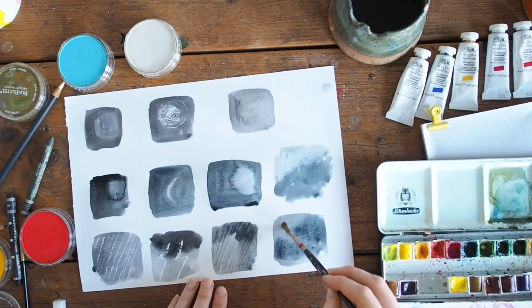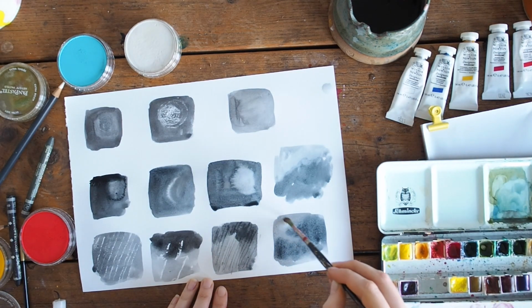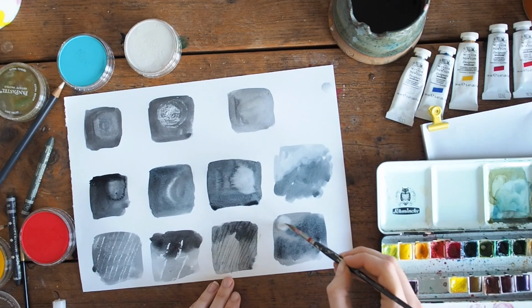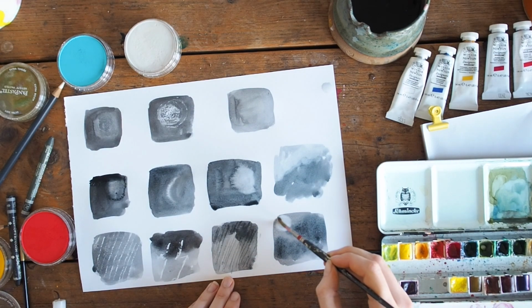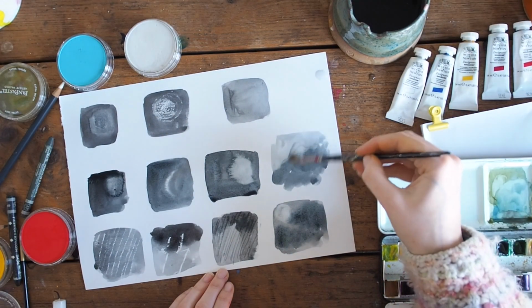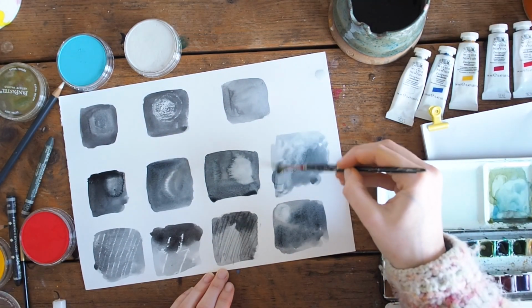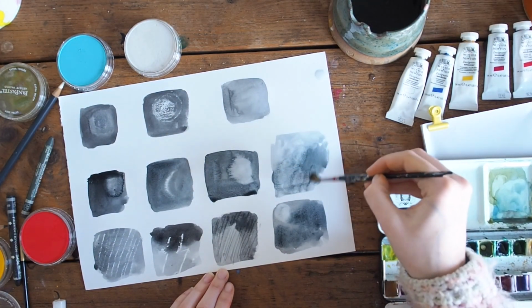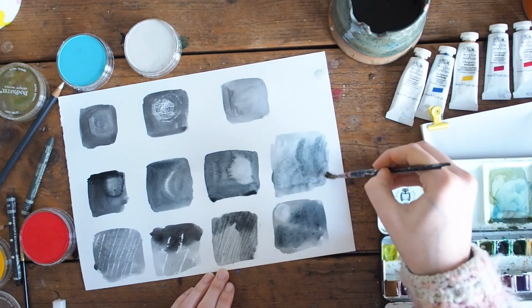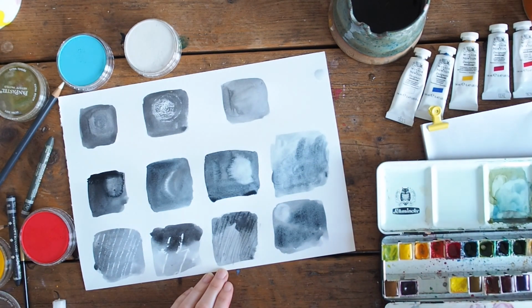Does this need a spot of lighter? Maybe we could put a moon in like that. Just wash away some of the paint like that, put a kind of a glowing moon in. Just kind of washing this away and reworking it, see what kind of effects we'll get.